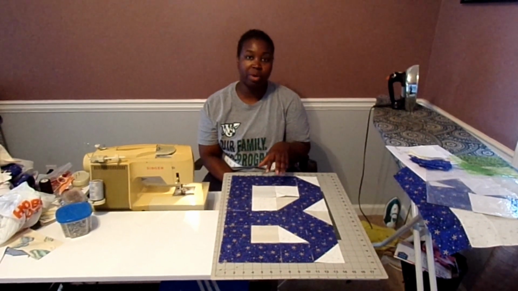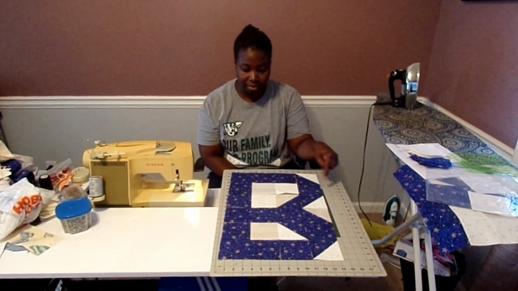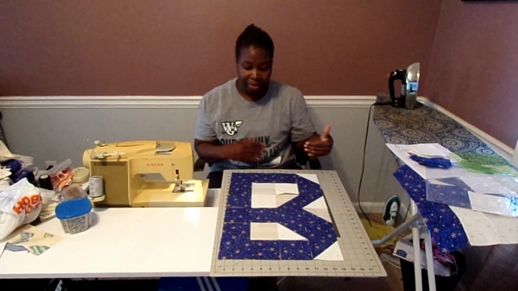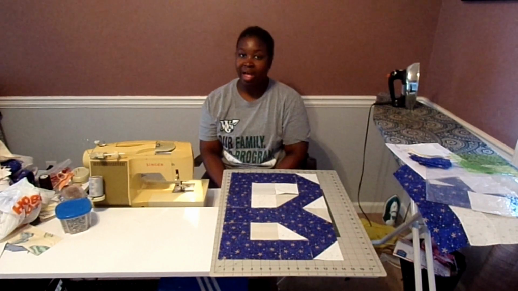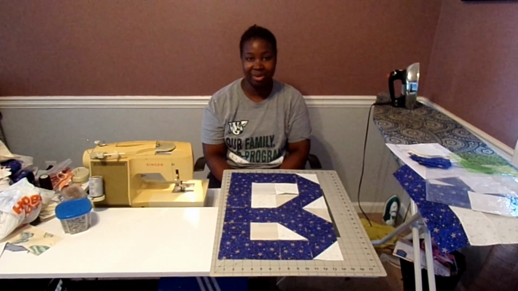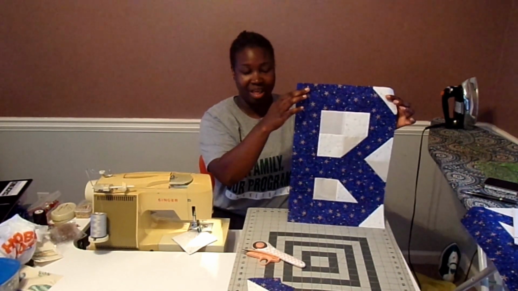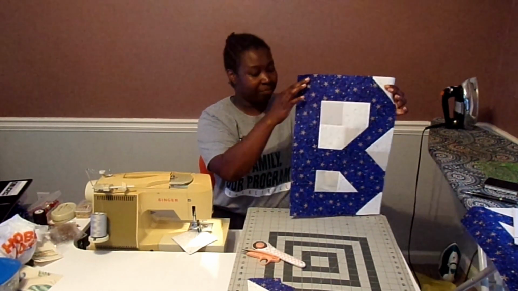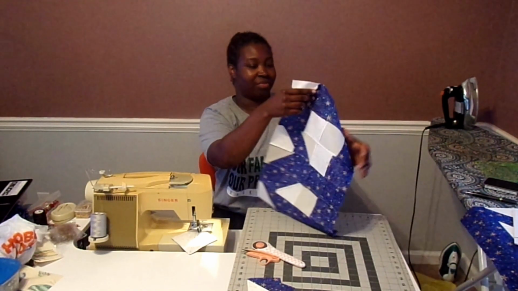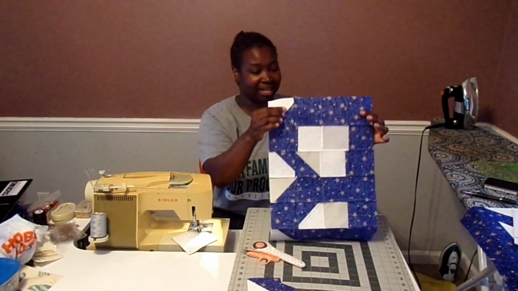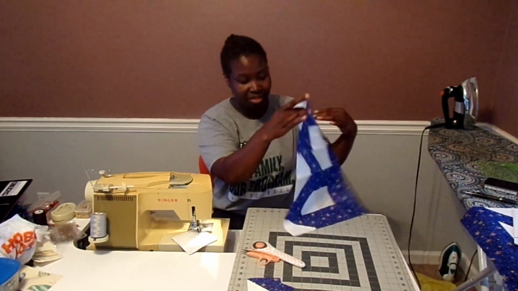Now from this point, I'm going to sew the blocks in rows and then sew all the rows together to create my letter. I'll do that off camera and I'll show you what it looks like. I have the finished letter here. It looks pretty good. I like the way it turned out. I have for the back, I have the seams nested as you go from row to row. You can see that the seams are going in different directions.